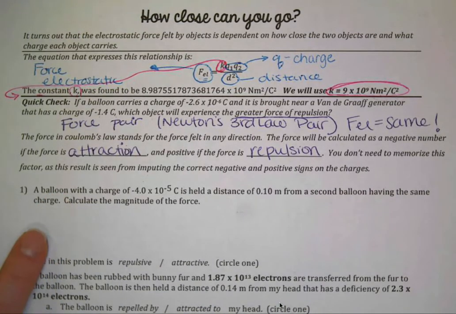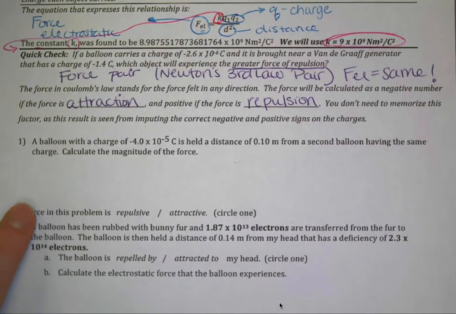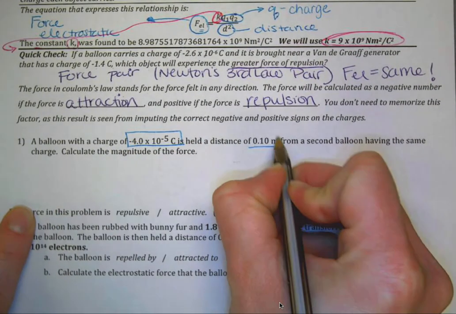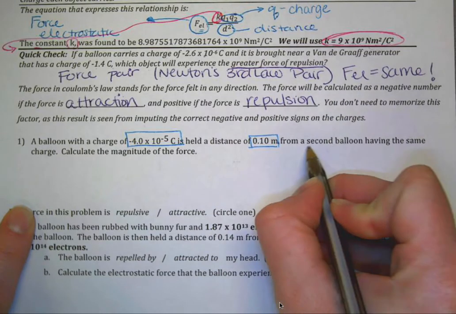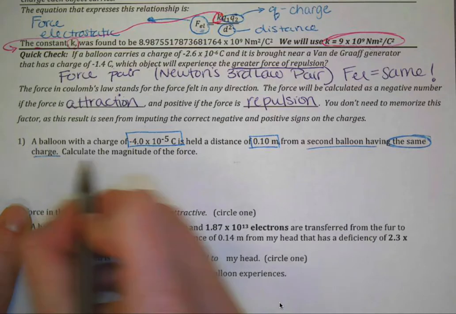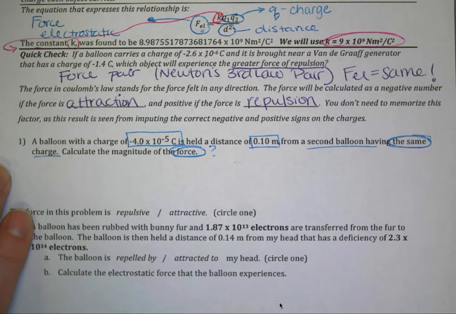Using this equation isn't much different than things we've done in the past. So the first question says, a balloon with a charge of negative 4.0 times 10 to the negative 5th coulombs is held a distance of 0.1 meters from a second balloon having the same charge. Calculate the magnitude of force. So we are looking for the force.